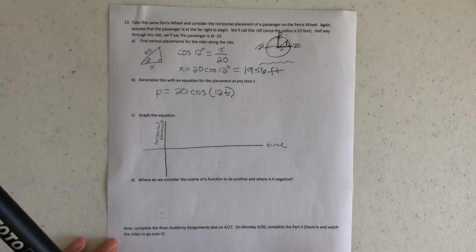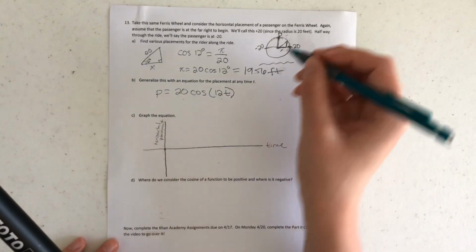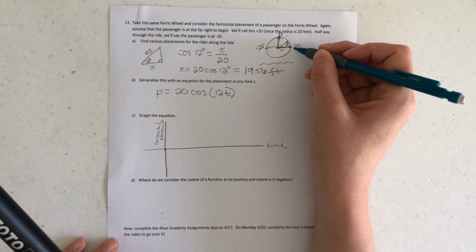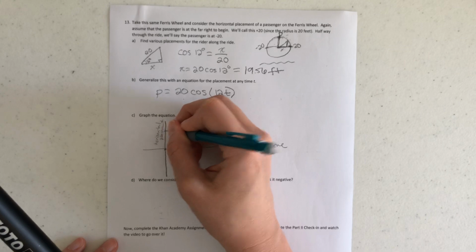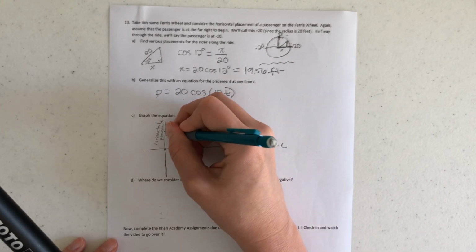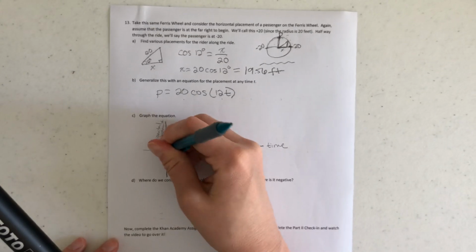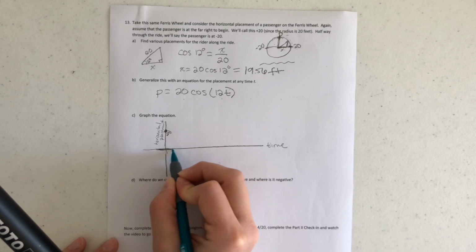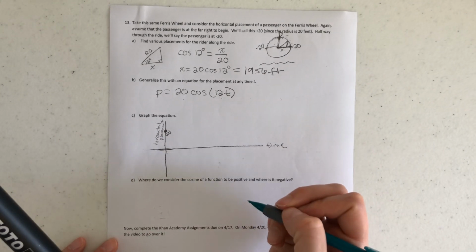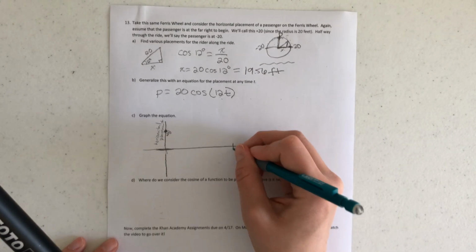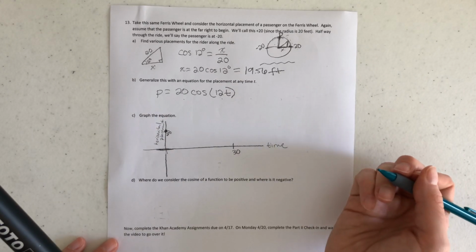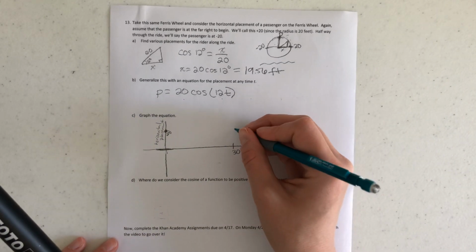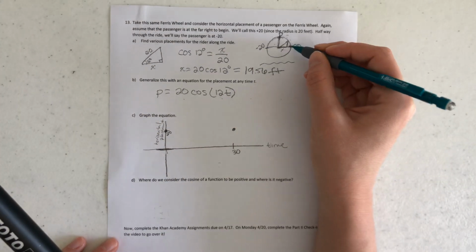At time 0, I am actually as far as I can be, so I'm at my highest point, which is 20 at time 0. So notice with the sine graph, I started on the axis. Now I'm not. I'm starting at my highest point. 30 seconds in, I'm just going to sketch this, 30 seconds in, I'm right back there at that largest value.